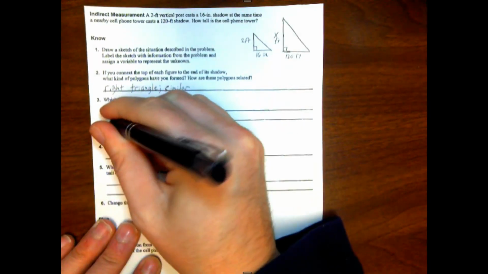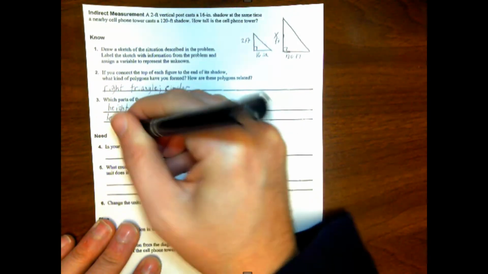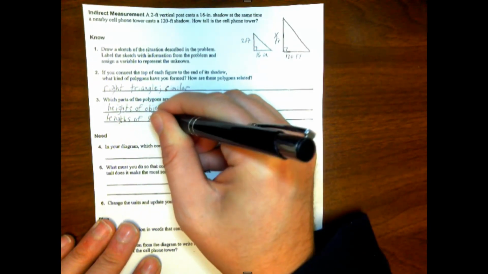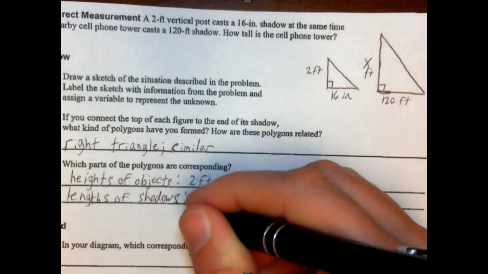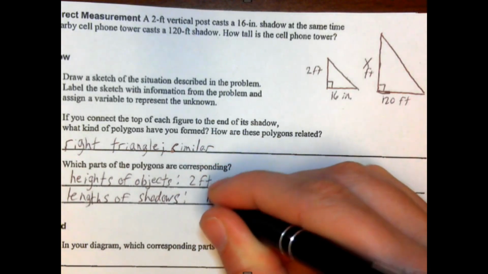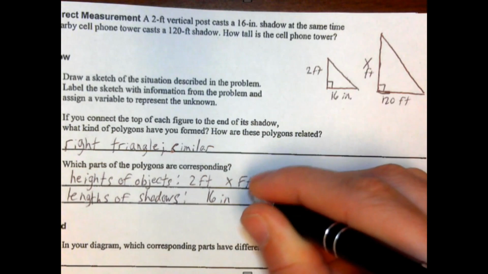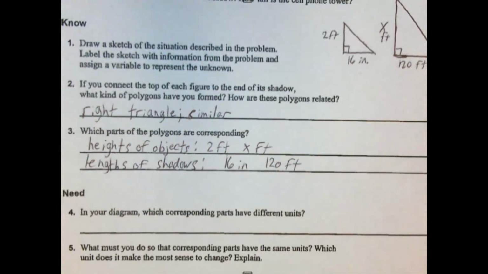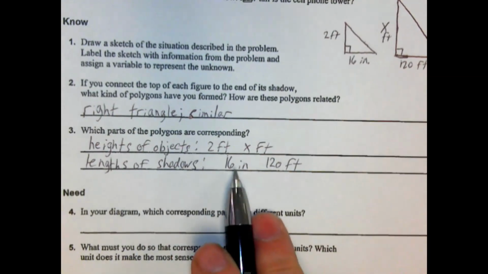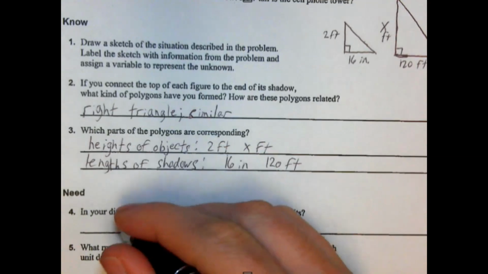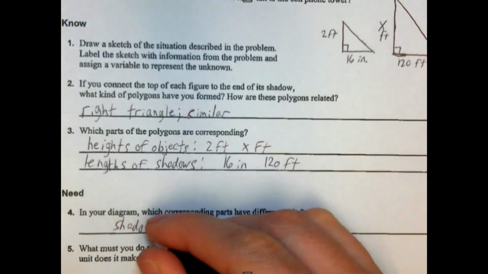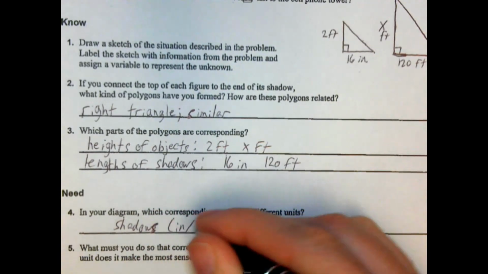And then the lengths of the shadows, which are respectively 16 inches and 120 feet long. In our diagram, which corresponding parts have different units? The shadows. One of the shadows is in inches and one is in feet. So those are in different units.